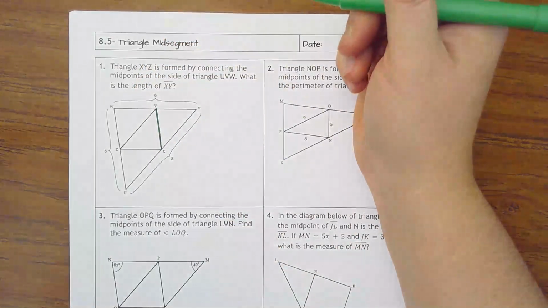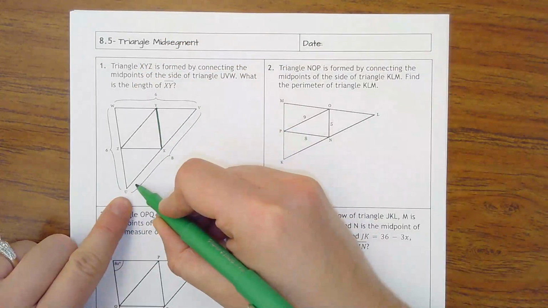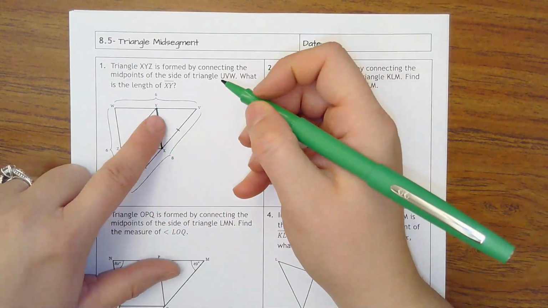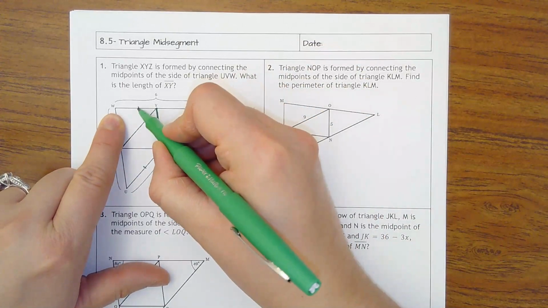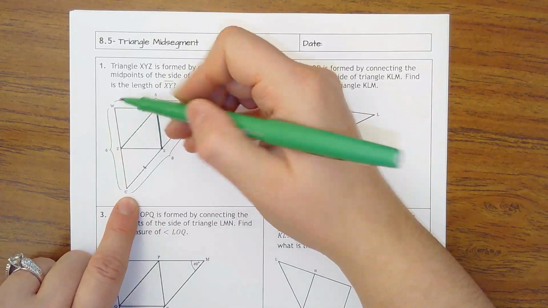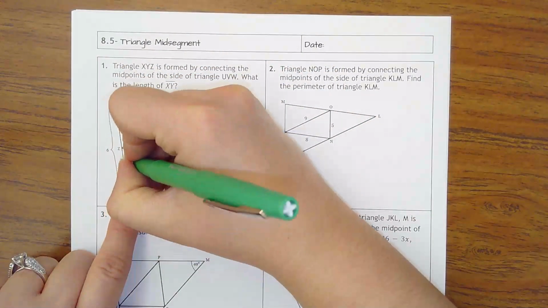So this is kind of cool. What's happening is this big side UV, X is the midpoint. So this is equal to this. Here, Y is the midpoint of WV. This is equal to this. And then here, Z is the midpoint of UW.